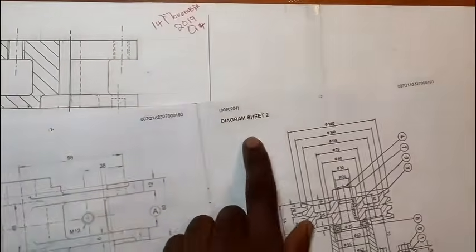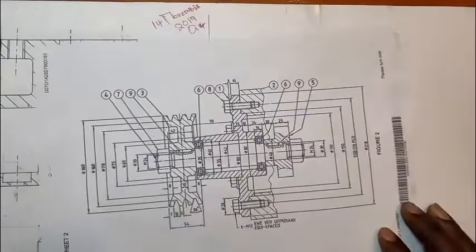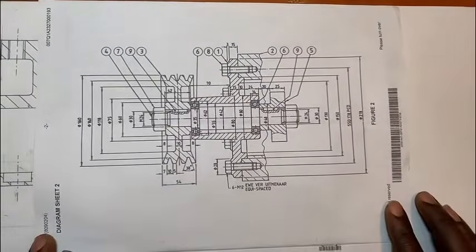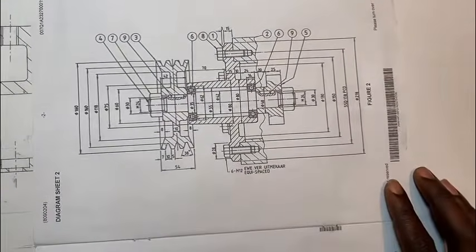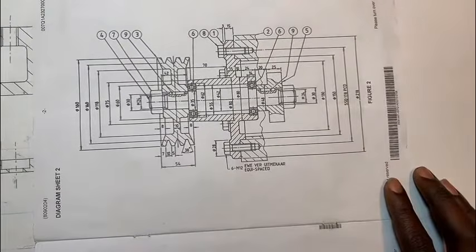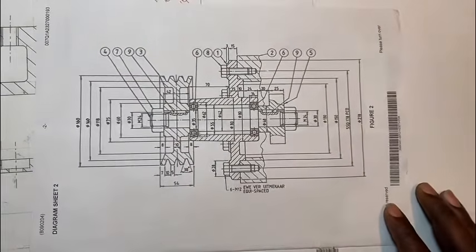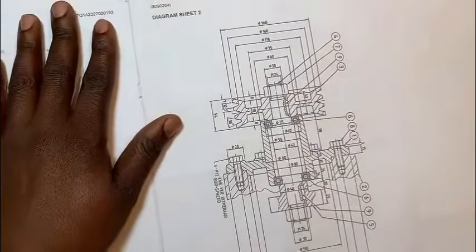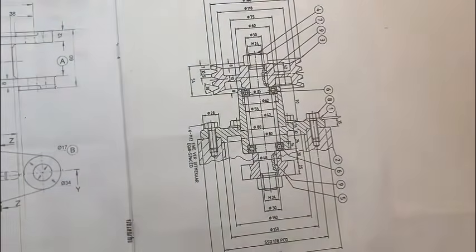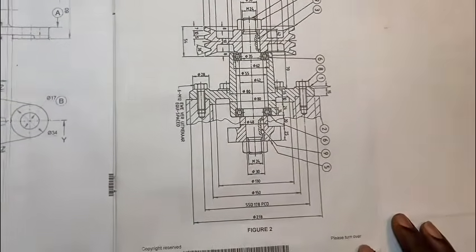This is diagram sheet 2, figure 2. Are we given the projection symbol here? We are not given the projection symbol. Which means how are we going to view it? Is it in a landscape or in a portrait? As far as we are concerned, it's going to be like this.